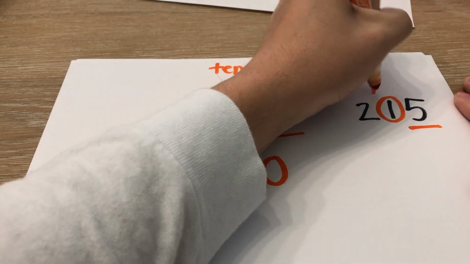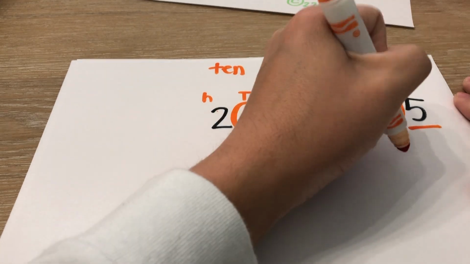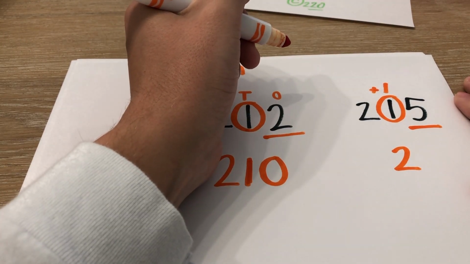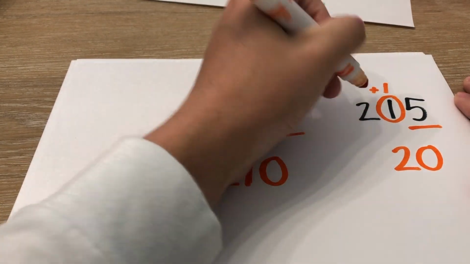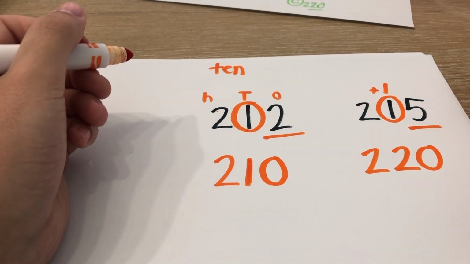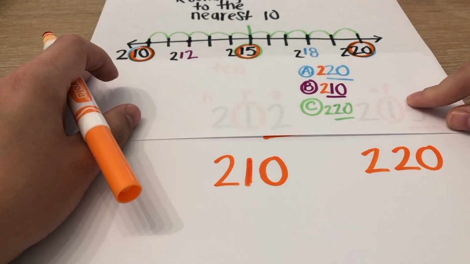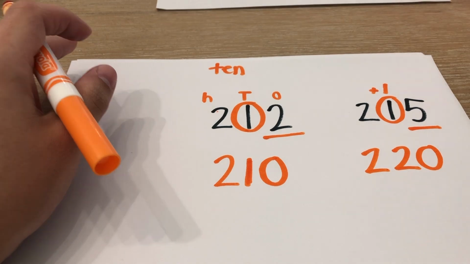So we are going to add 1. So 1 plus 1 is 2. Flex your muscles like a hero. The digit to the right changes to 0. All the other numbers stay the same. Yo, you're a winner in the rounding game. So you can see that we get the same answer using a number line or using the wrap.